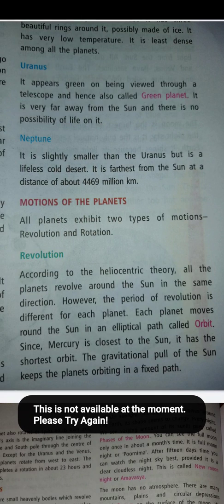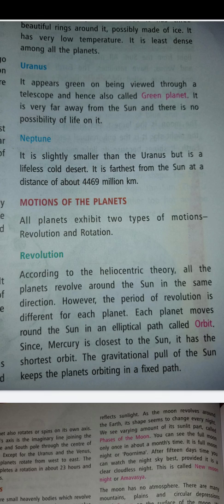Students, this is the SST book of class 6, and we were discussing the first chapter of geography, which is our Earth in the solar system. And we'll now discuss the next topic of this chapter, which is motions of the planets. As we have already discussed all the planets in the last class, now we will discuss how the planets move and what type of motion they exhibit.